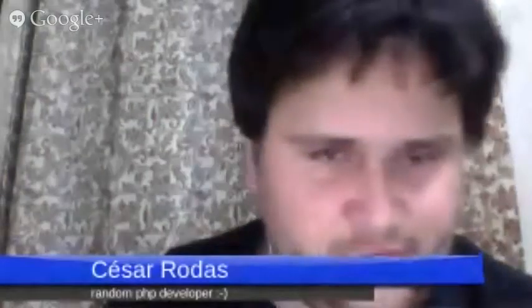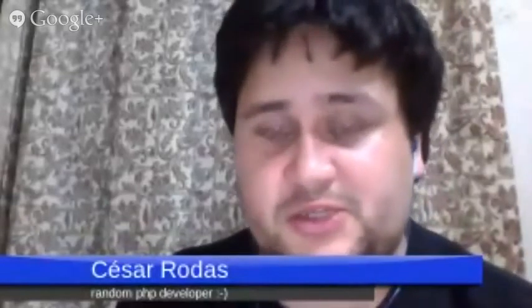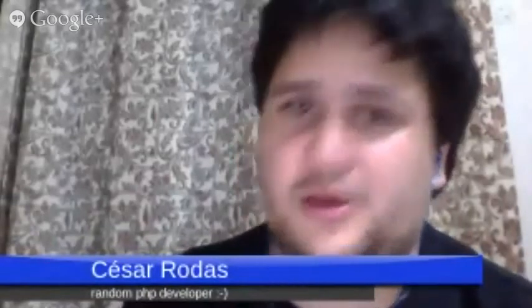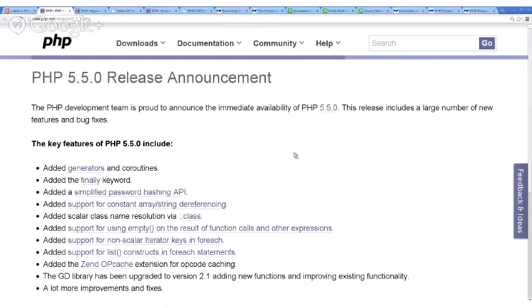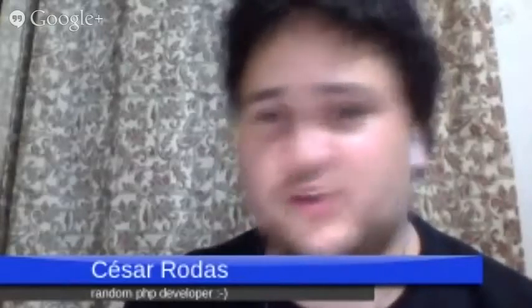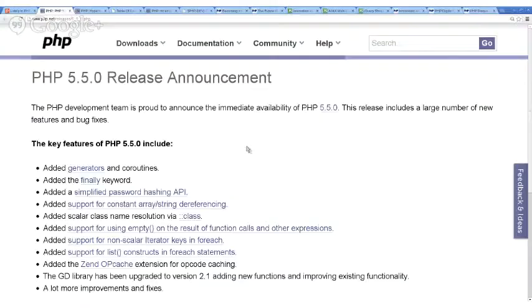Well, the most important features are the generators, which are concepts that are not new, but they became mainstream lately. Basically, you can have several exit points from one function, pause something and then resume. It's something cool. I haven't thought about how I could use it. How can I make it really useful?